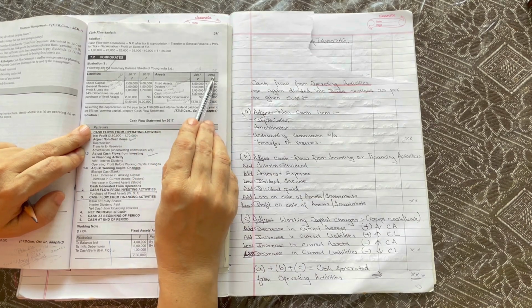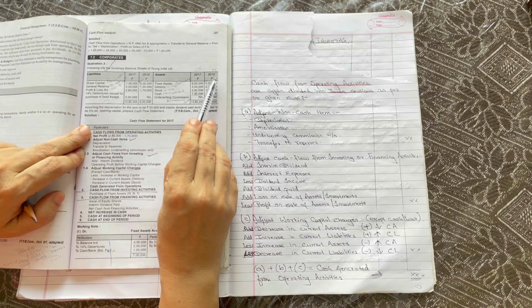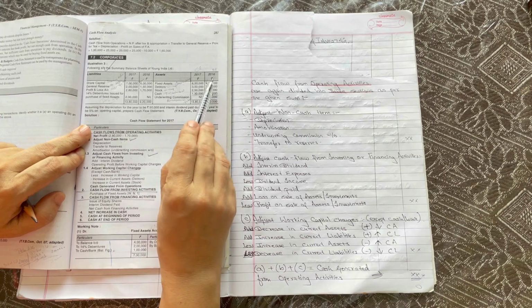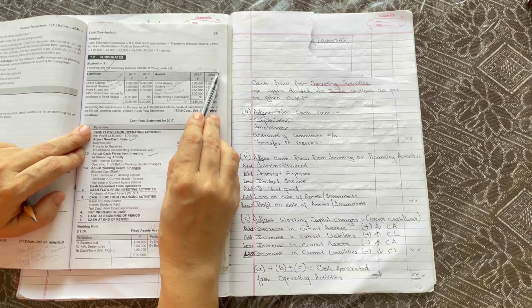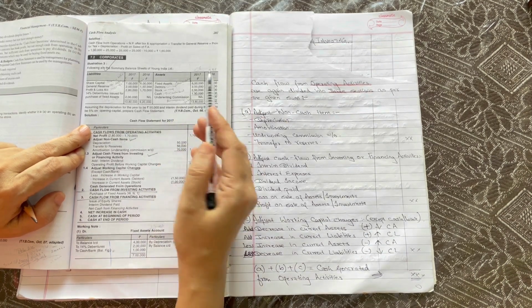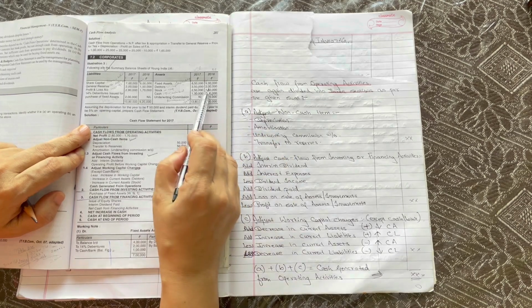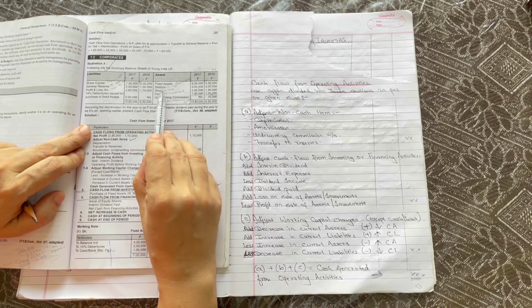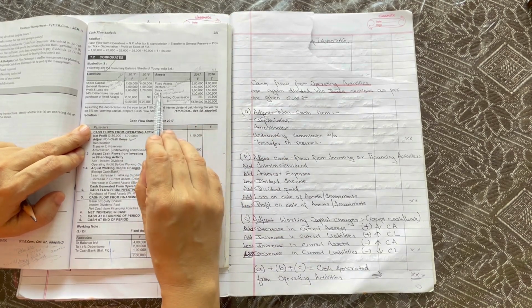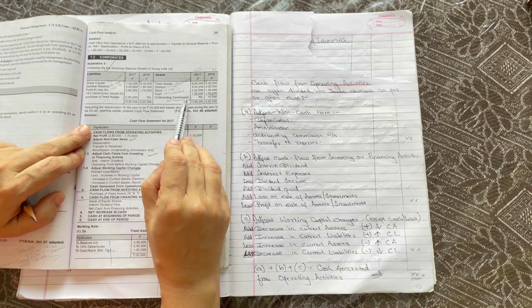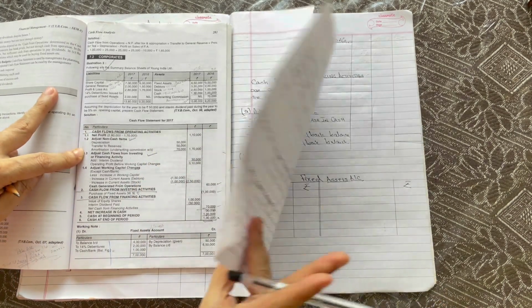Sometimes the date might be given 2016 and 2017. So however it is given, the earliest date will be the opening date and the latest date will be the closing date. These are the things given. We have fixed assets, we have debtors, opening and closing balances, stock, cash, and underwriting commission. I have already explained the format of the sum.